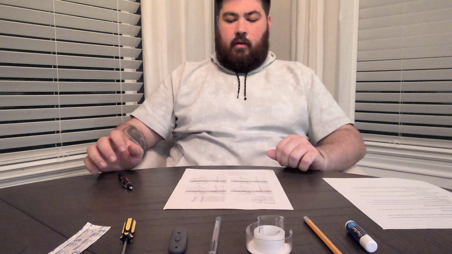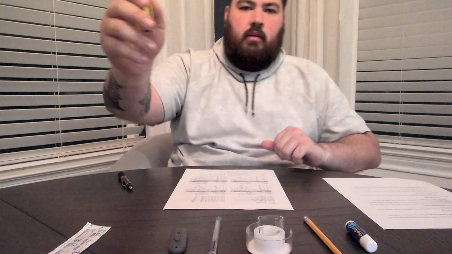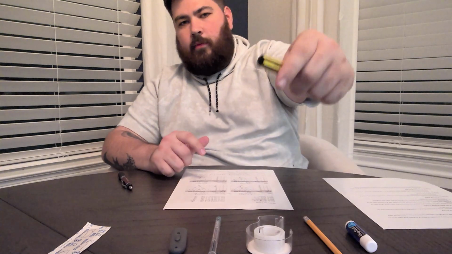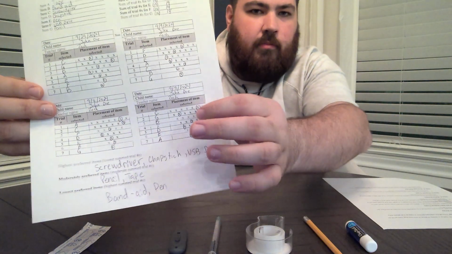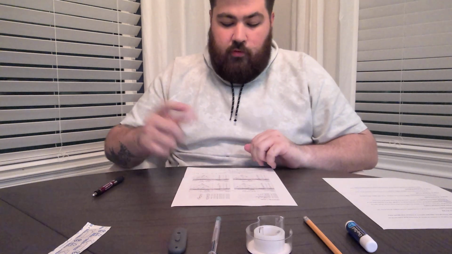So you'd say, pick one, and whichever one they choose to play with, you would then mark it on your data. So let's say first they pick the screwdriver. So they would play with the screwdriver. However much your predetermined time is, probably 30-60 seconds, depending on how you're running the preference assessment. And since it is a multiple stimulus without replacement, we are going to remove the item from the array after they're done playing with it. So we are going to be down to 6 items. And after they choose that item, you would go to your data collection sheet and you would mark where the item was taken from in the array and what the item was. So the screwdriver was item C.